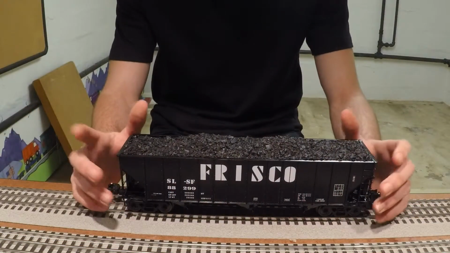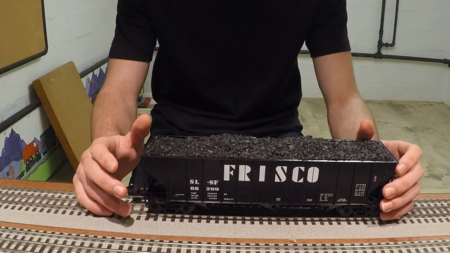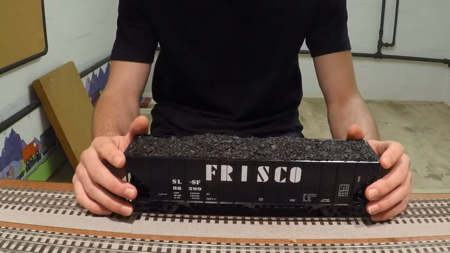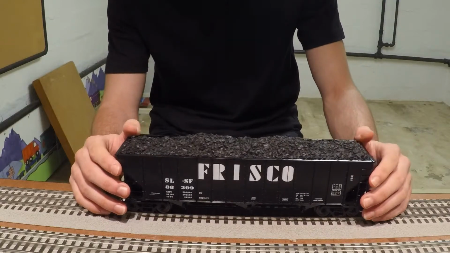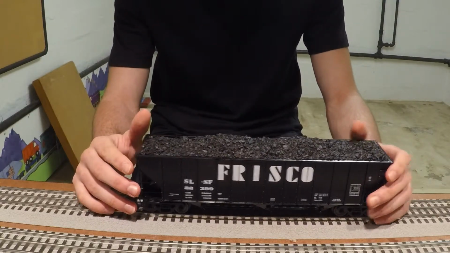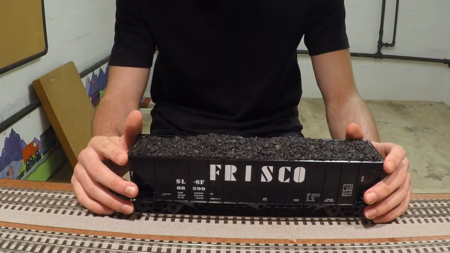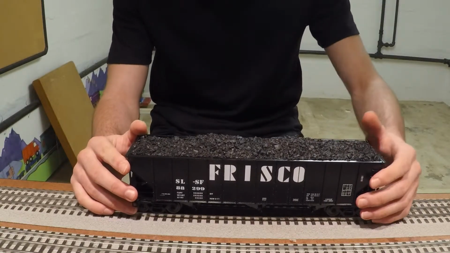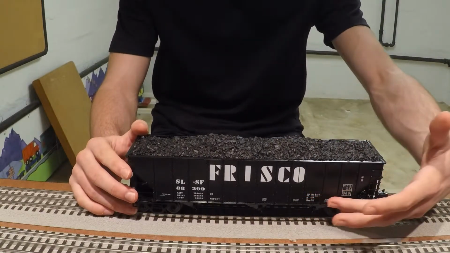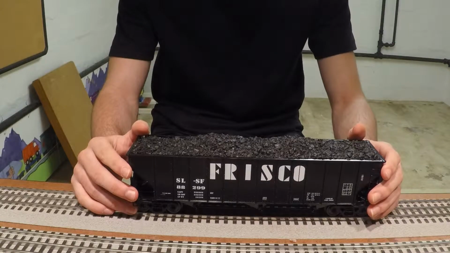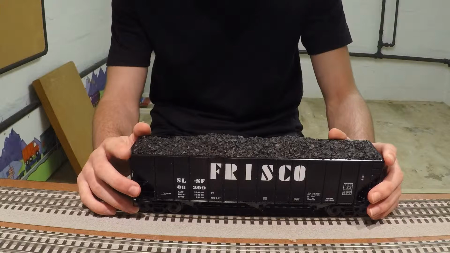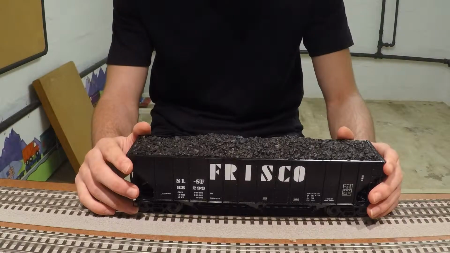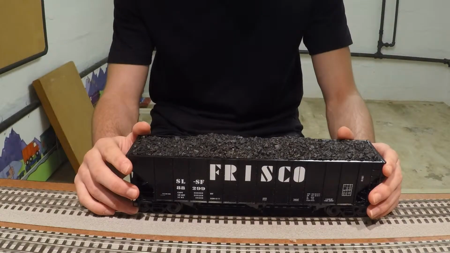Out of the things I bought today, this Frisco 3-bay coal hopper is clearly front and center. I bought this car for three reasons. The first was I thought it was pretty cool, so I got it. The second reason is because of this cool little Frisco road name right here, and it matches the road name of my SD70 ACE, so I thought that would work. And the third reason I'll get to in a little bit.